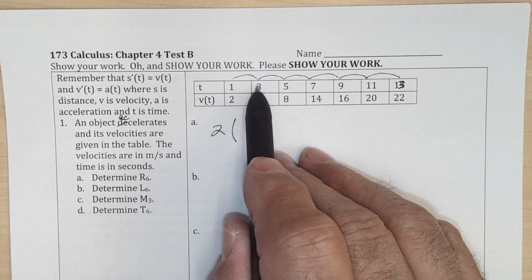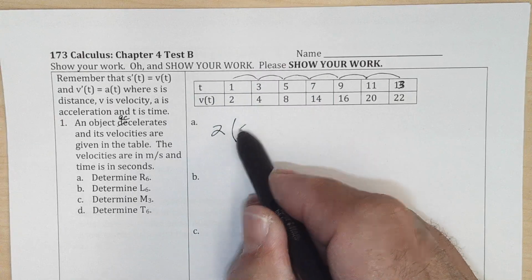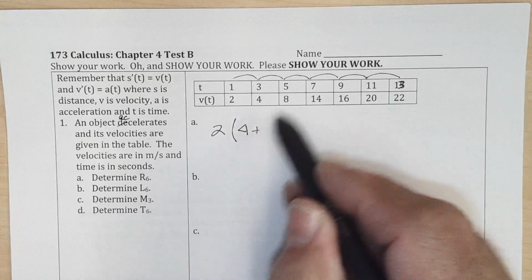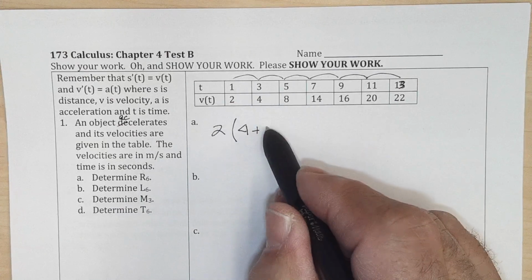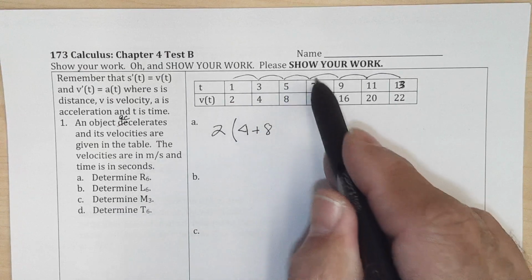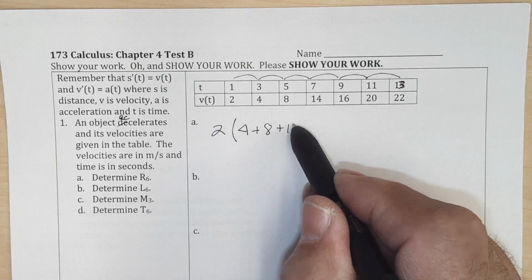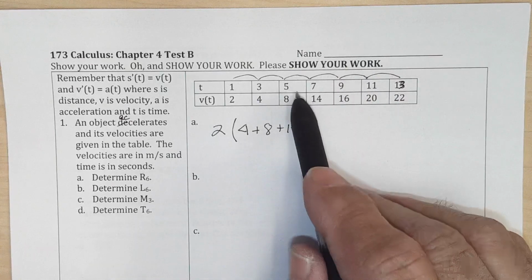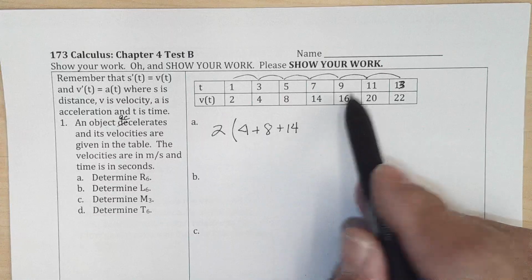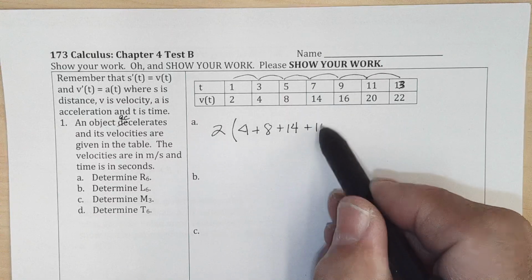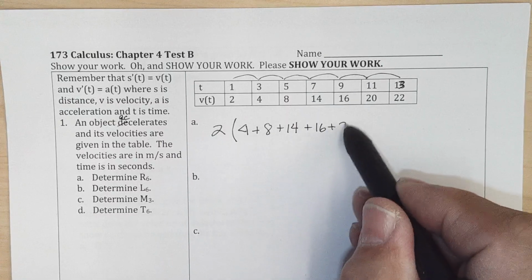And the height of the right side of this one is 4. The right side of this one is 8. The right side of this one is 14. The right side of this one is 16 and 20.